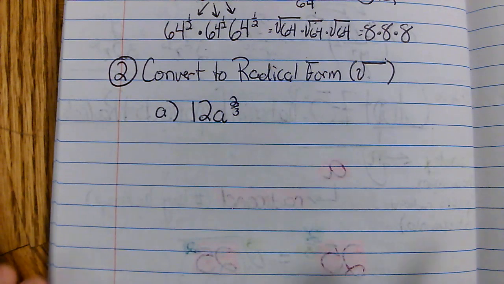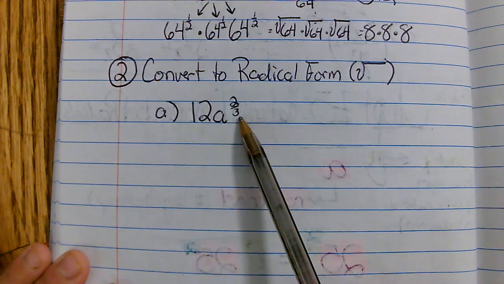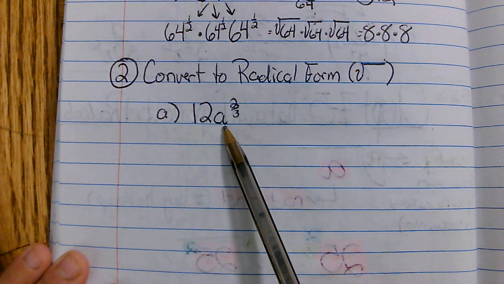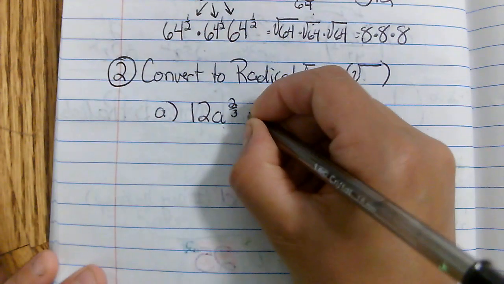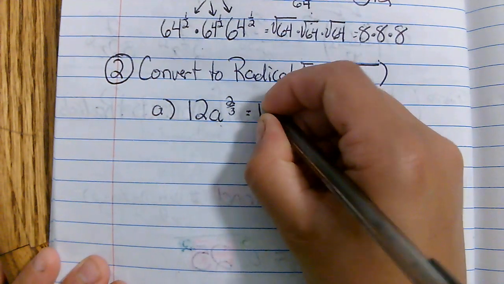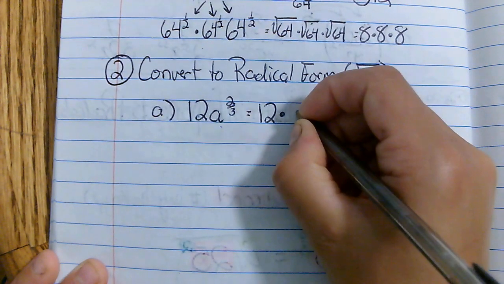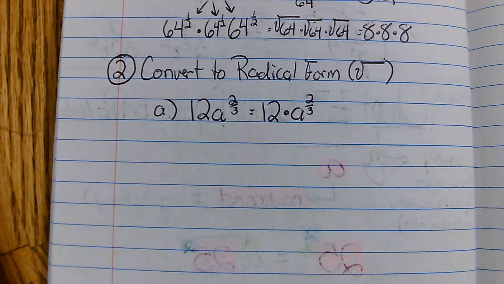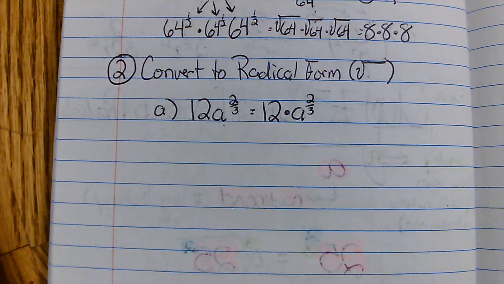But since there's no parentheses, I can only assume that this 2/3 applies to what is directly under it, and that is the a. So I'm going to think about this as kind of like two separate things. I'm going to think about this as 12 times a to the 2/3. Okay, I'm going to think about it that way.